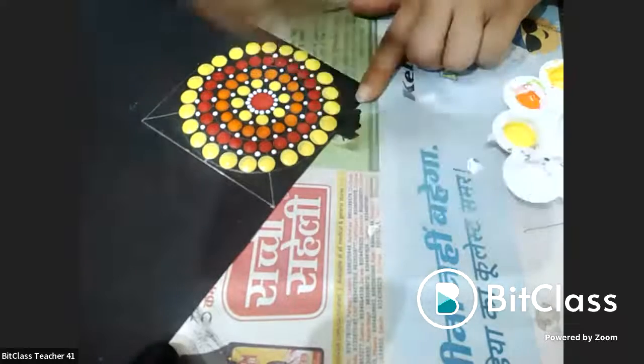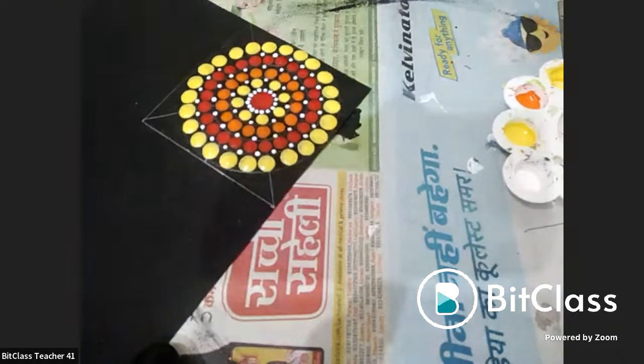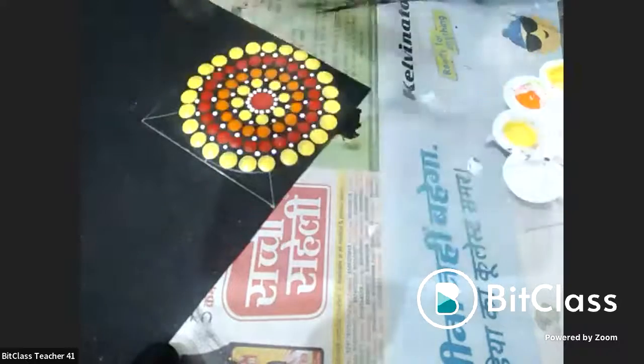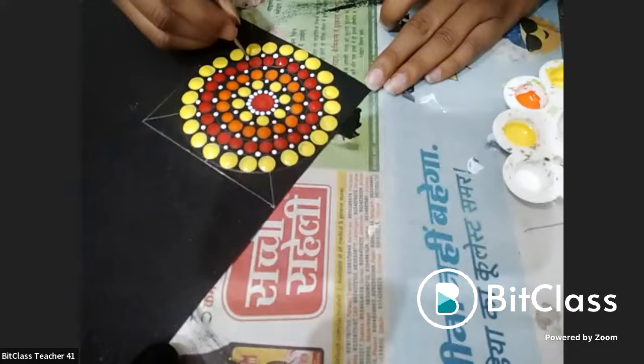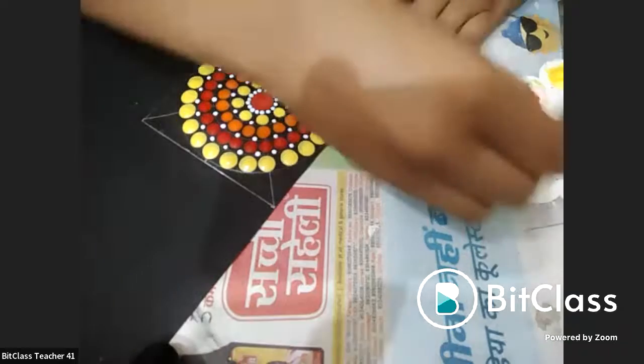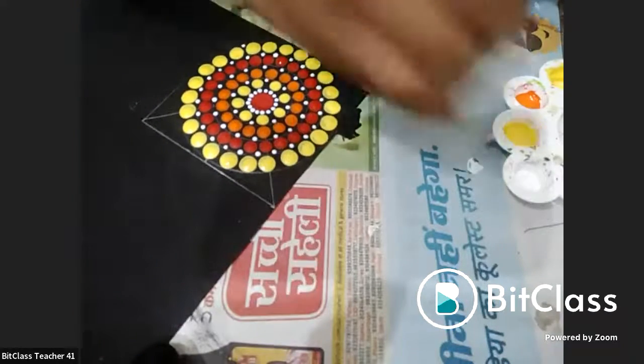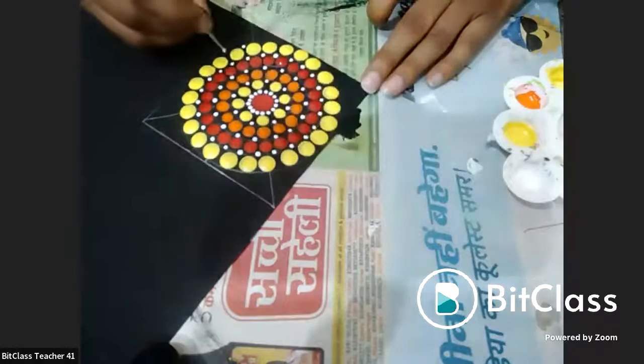Okay, if you think that your tool is overloaded with paint, in that case, you just need to wipe your tool again and then again start dipping the tool. Don't go on with the same overloaded tool, okay. And the last dots which we are going to make are between these yellow dots. Between these yellow dots, we are going to make small dots.